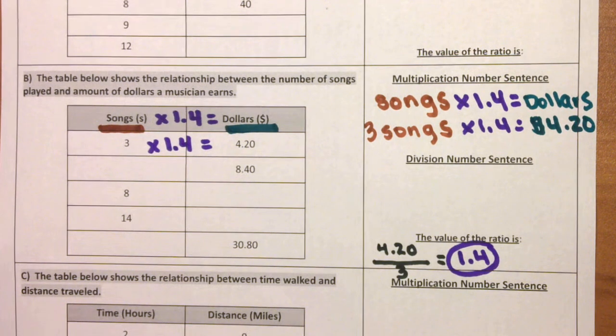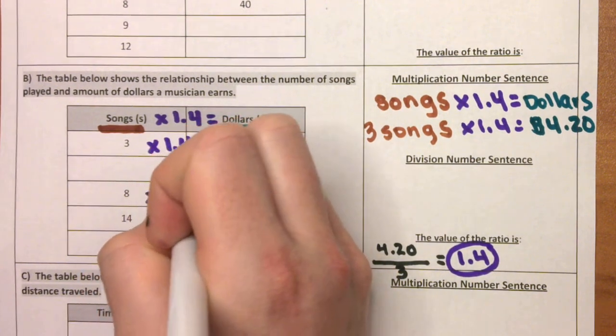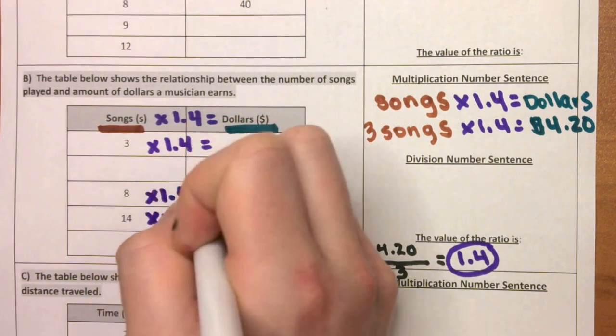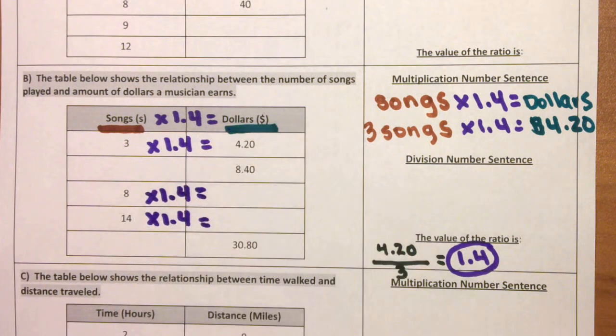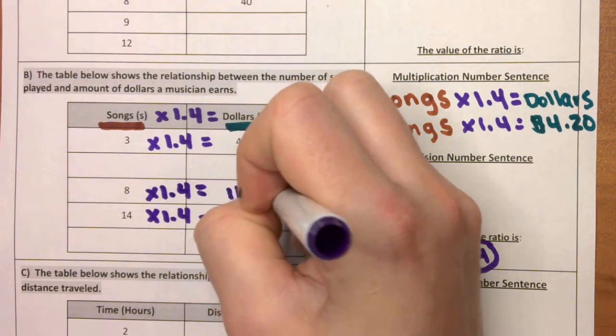Now for our division number sentence. Actually, before we go to our division number sentence, why don't we fill in some of our ratio table? So if our songs are filled in like they are here, okay, we know we can just multiply each of these by 1 4/10, and that'll give us our dollars. So 8 times 1 4/10 is $11.20.